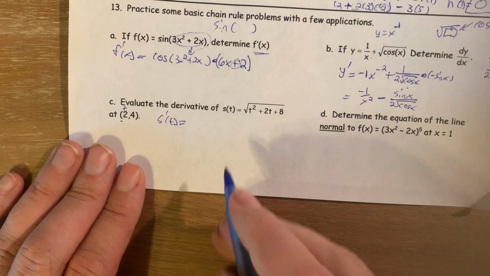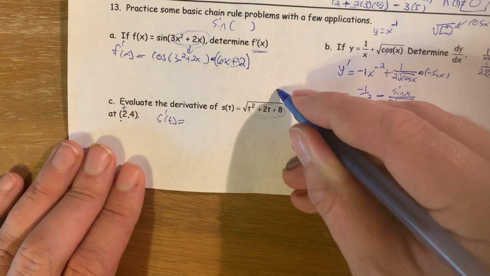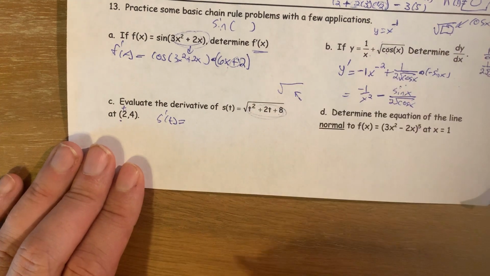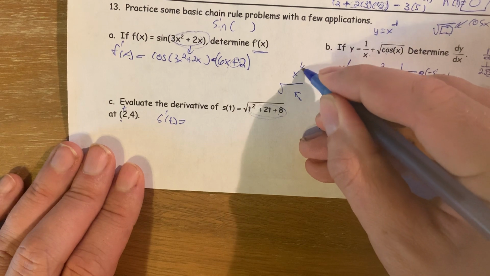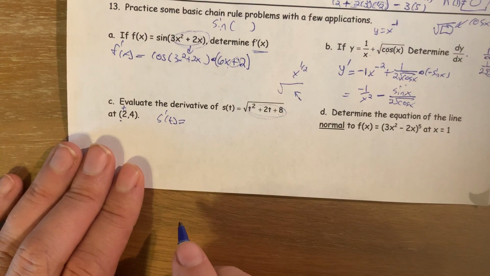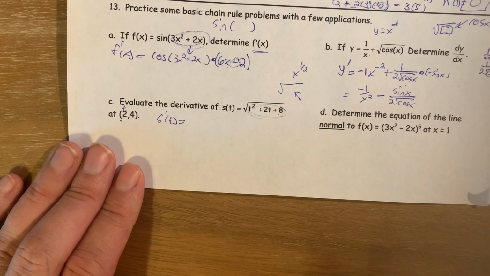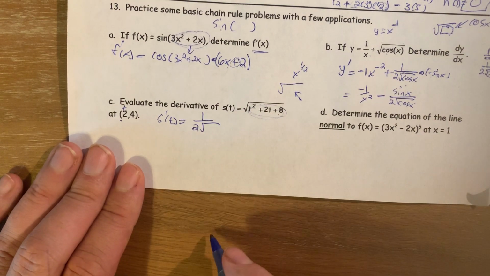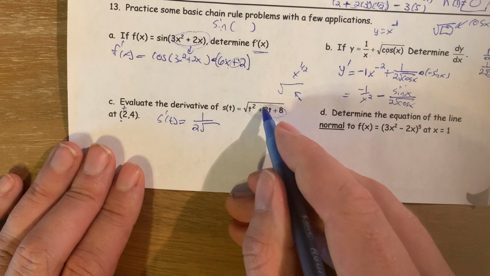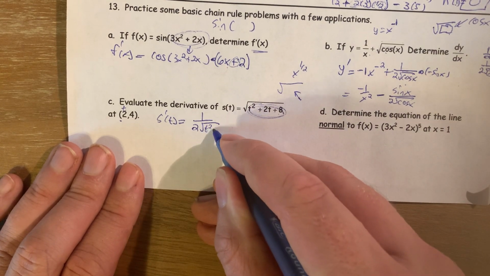equals, this is an inside function, so again, we've got square root of something, and you can do it as x to the 1/2 power and actually do the power rule, but I hope you're starting to memorize what the square root one is, and I'm going to show you how that looks. It's just 1 over 2 square root of whatever it is. So 1 over 2 square root of the inside function.